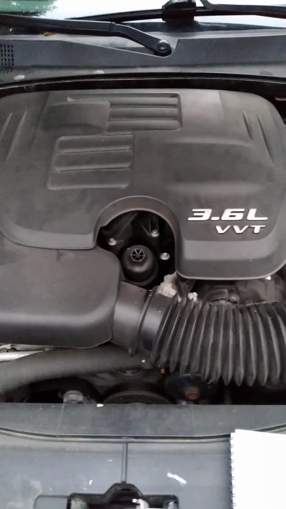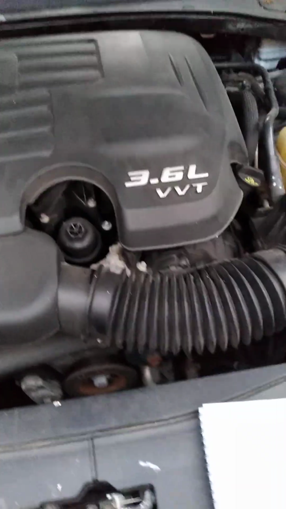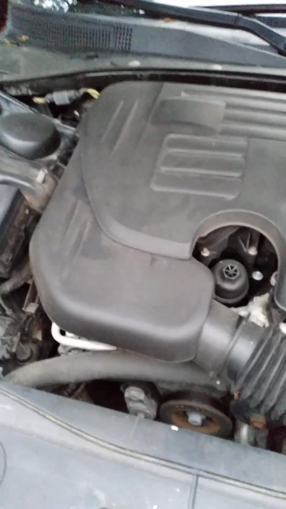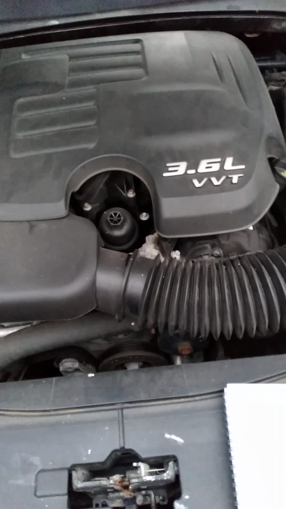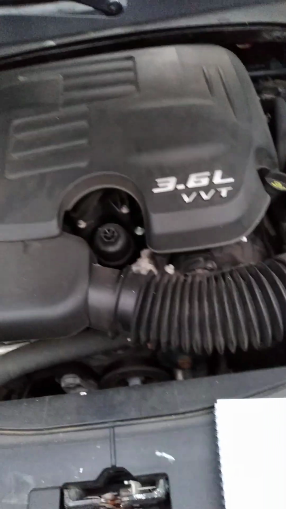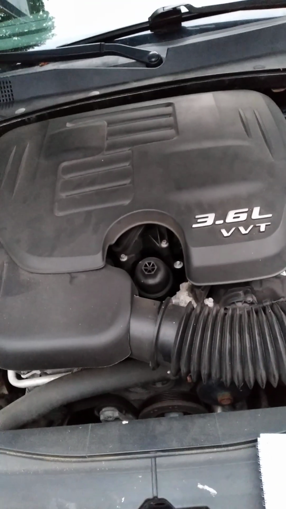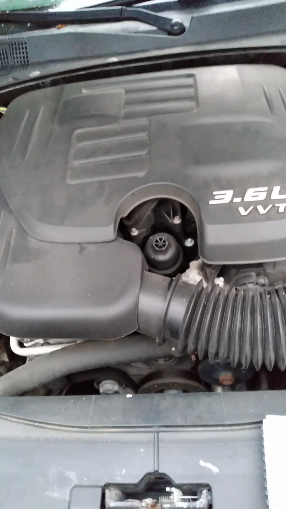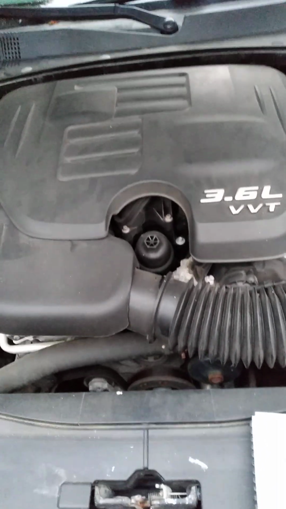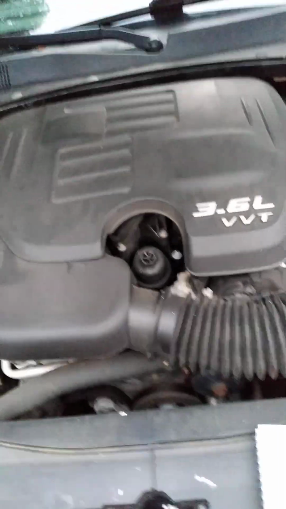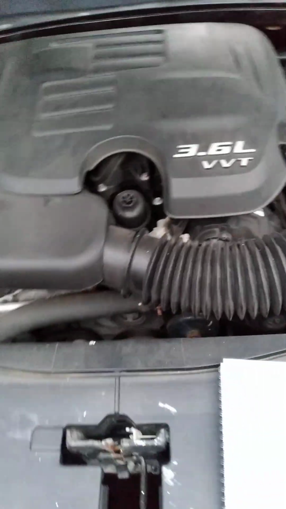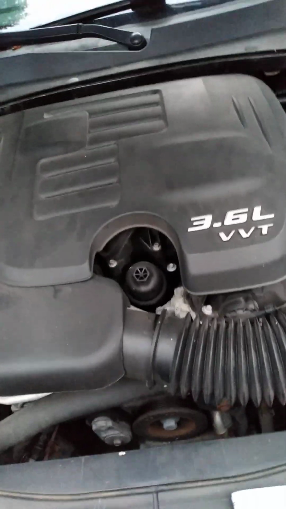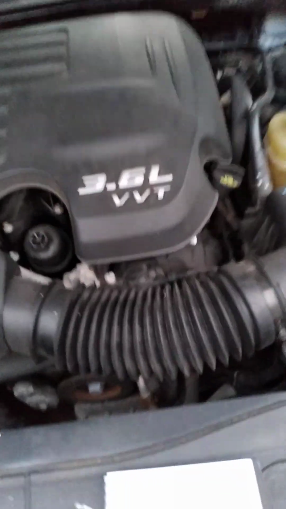Alright guys, so a video here on the 3.6 Pentastar and just some engine math. This is kind of where stuff makes power, and not all engine math you can do by hand. There's some physics stuff sometimes with the way stuff flows, and you just can't figure it out by hand. But other stuff you kind of can. So, the 3.6 Pentastar.